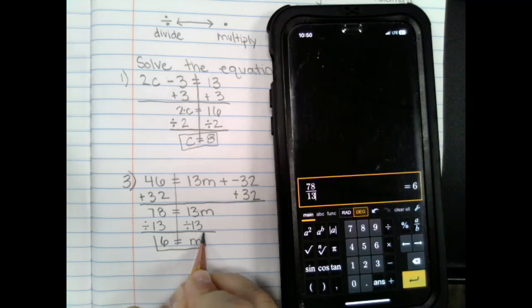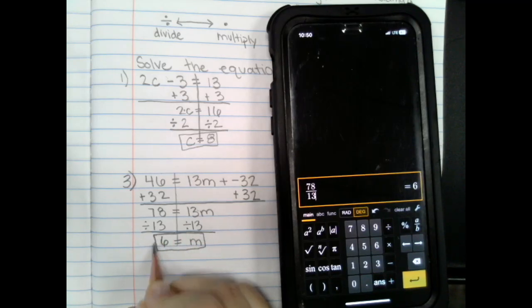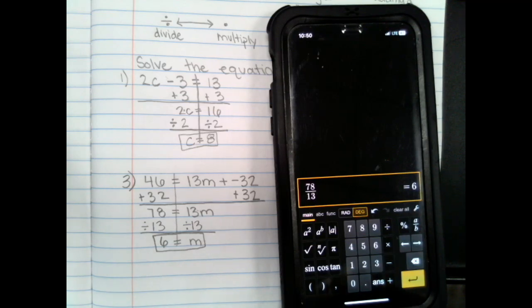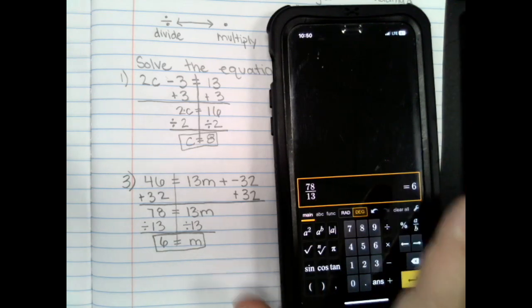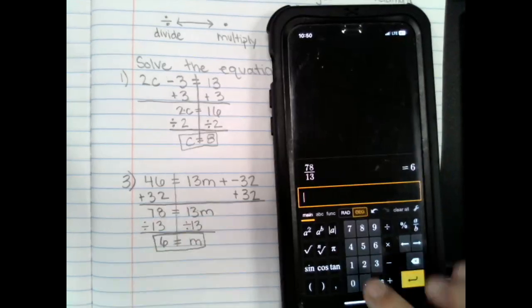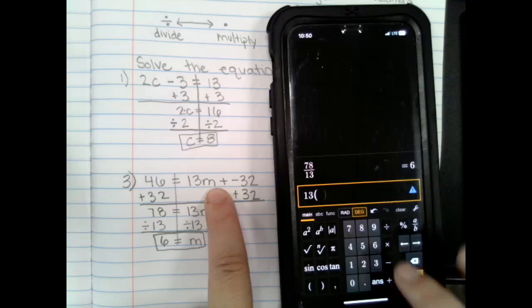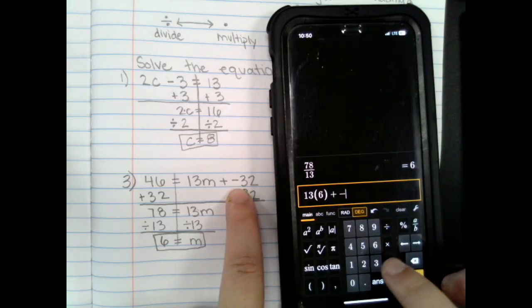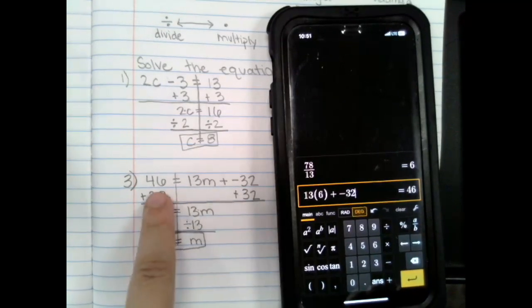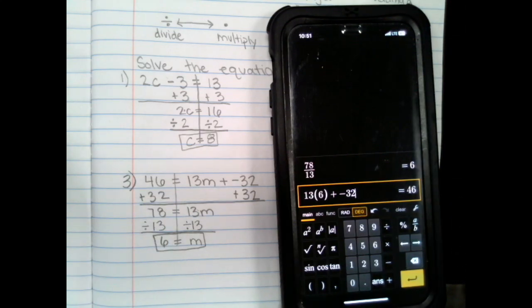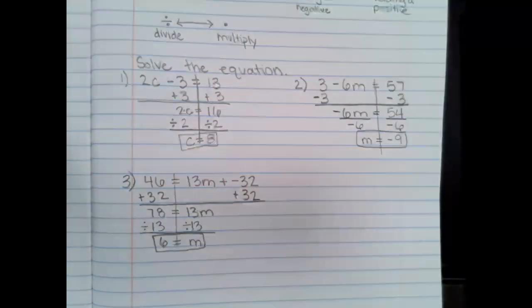So we're going to always undo adding and subtracting first, then undo multiply and divide. So, which is different than when we look back. So if I plug that in really quick, 13 times, what did we say is m? 6 plus negative 32 equals 46. Yep, it's balanced. So before you put this away, keep it out for your homework or your quick check.